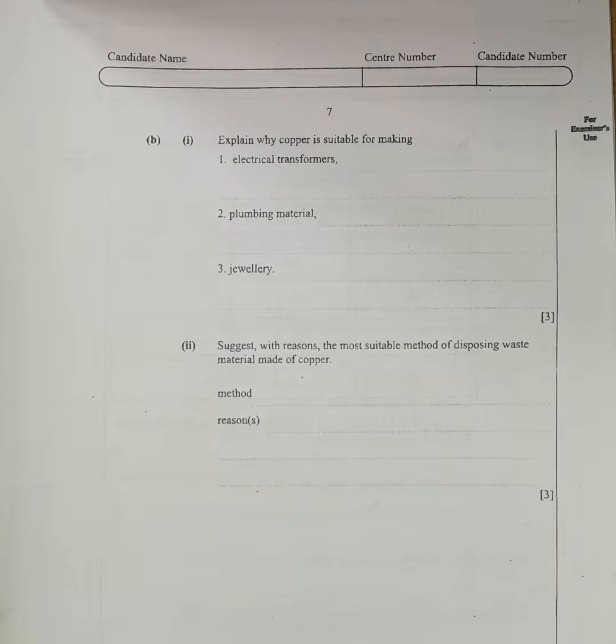On B part 1, we are supposed to explain why copper is suitable for making electrical transformers. Copper is suitable for electrical transformers due to copper's outstanding mechanical properties such as yield strength and modulus of elasticity.